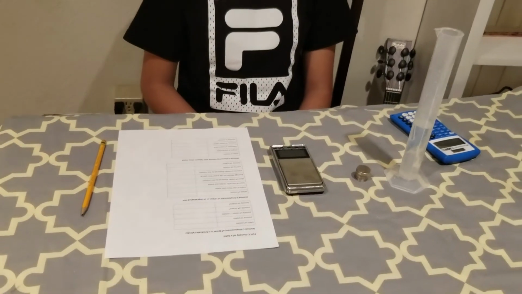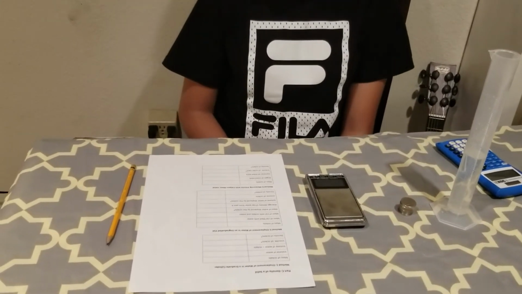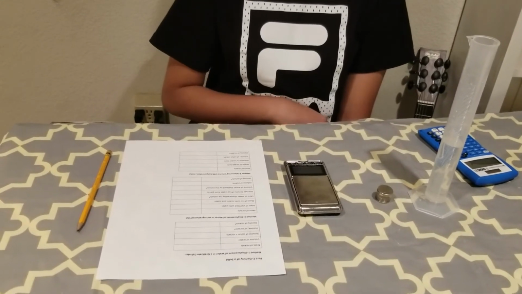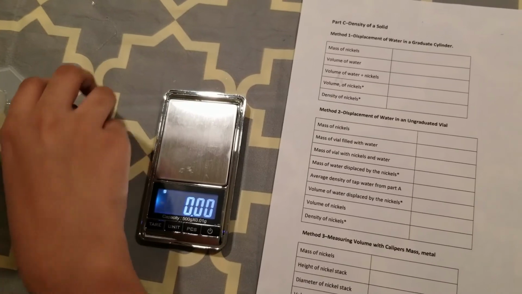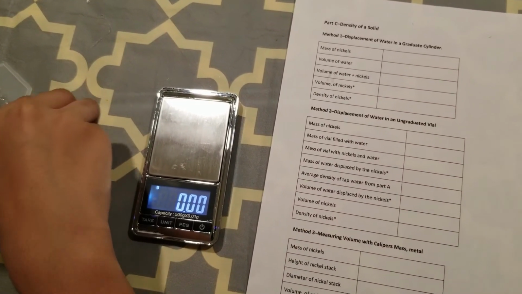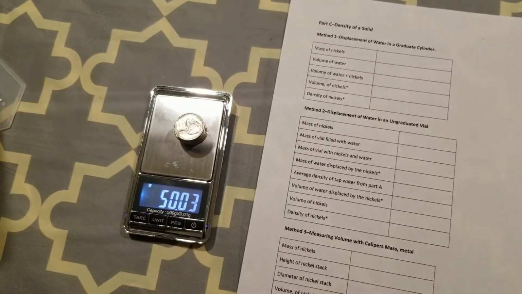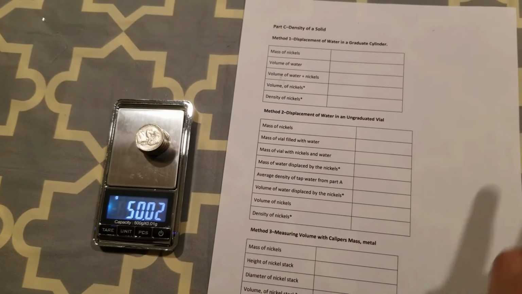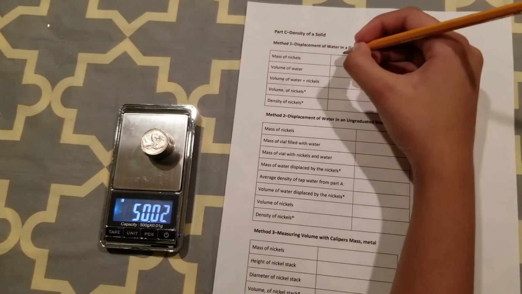The first thing you need to do is take the weight of your 10 nickels. Laiba, go ahead and take the weight of the nickels. Write down the weight of the nickels in grams.